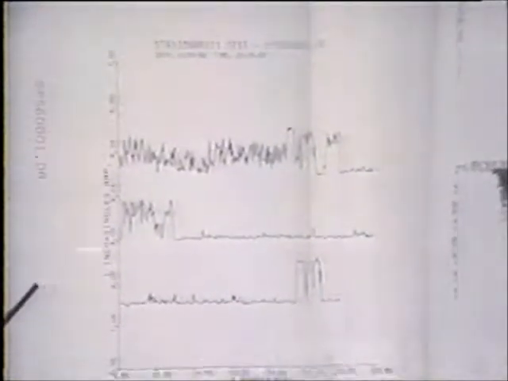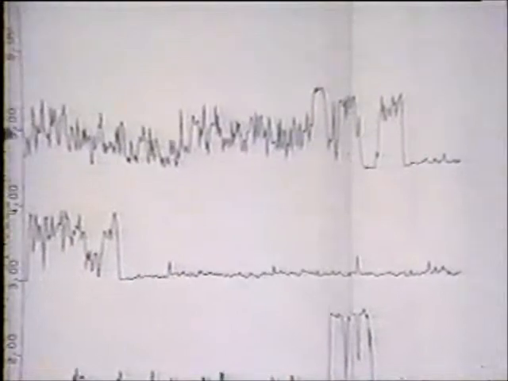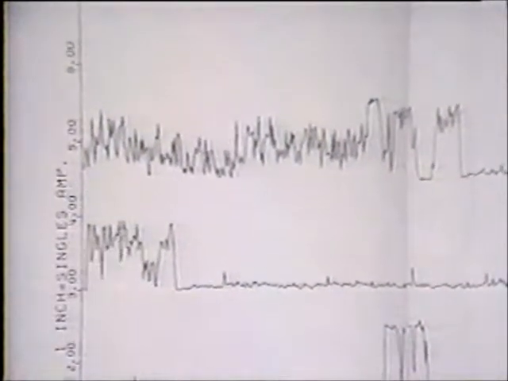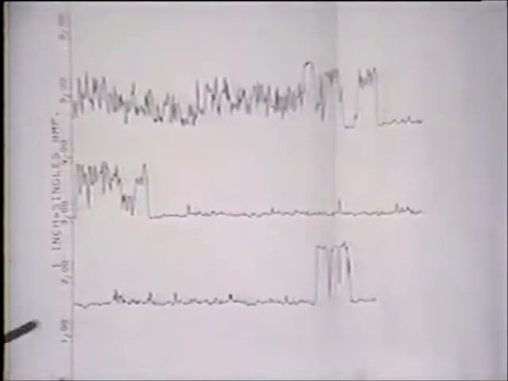This plot shows the average channel current as a function of time through the record. It's been averaged over about 1,000 points. Each data point in this plot is the average current over 1,000 data points from the other one. So it's a very low frequency version of that data.